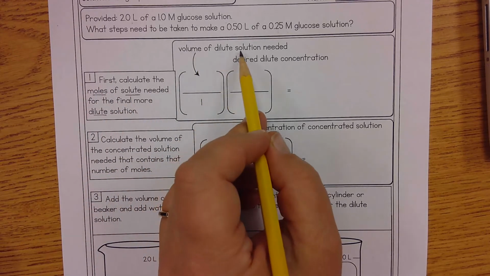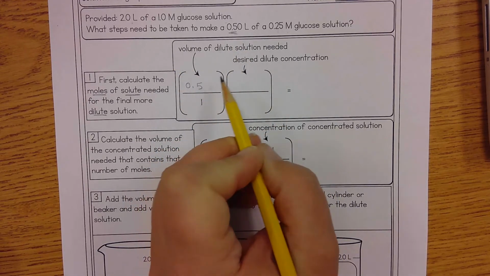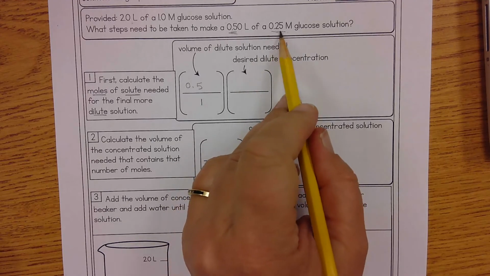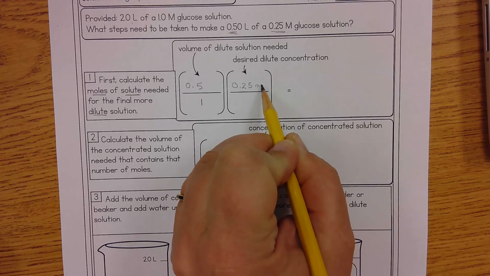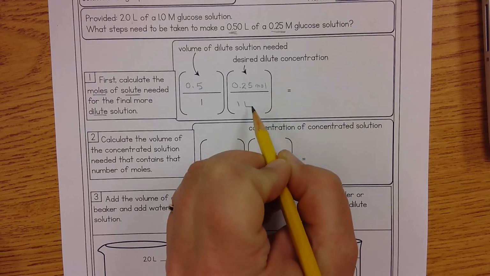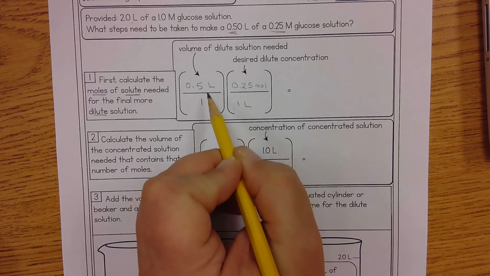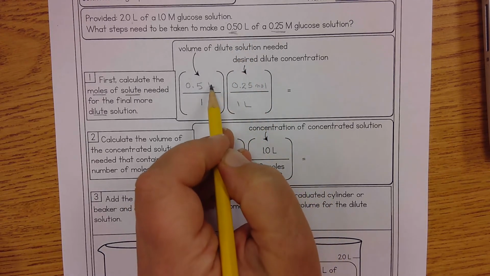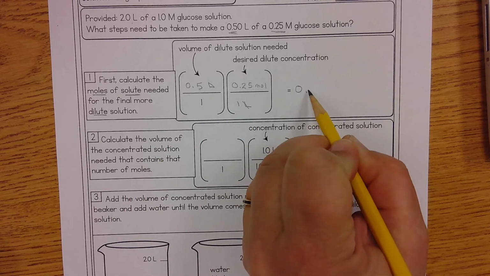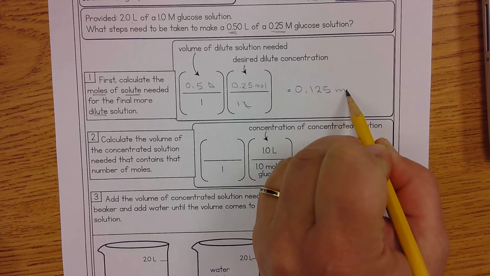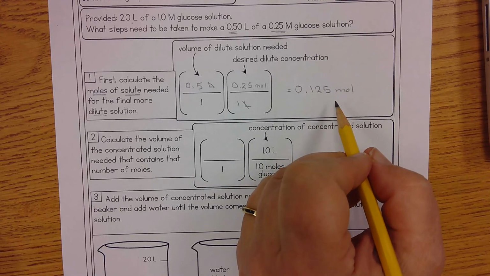So we'll put the volume of the dilute solution needed. It was 0.5. And the concentration of the dilute solution, 0.25 moles per liter. That's what molarity is, moles per liter. Okay, and this is liters, 0.5 liters. Liters cancel. We do 0.5 times 0.25, 0.125 moles of glucose. So that's what we need for our finished product.